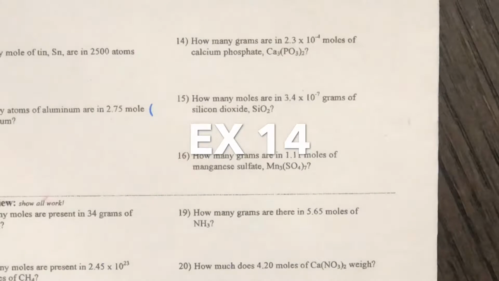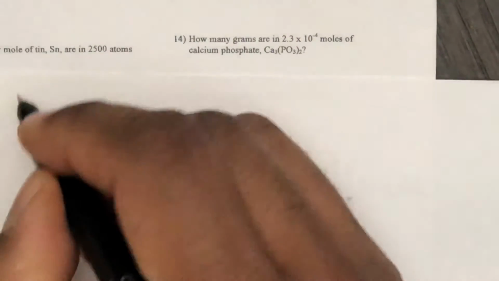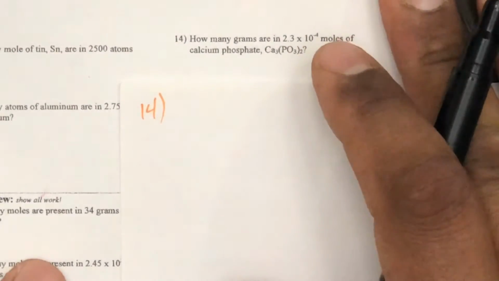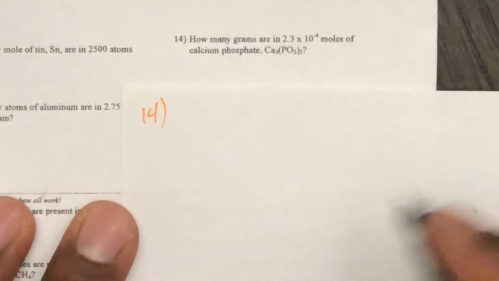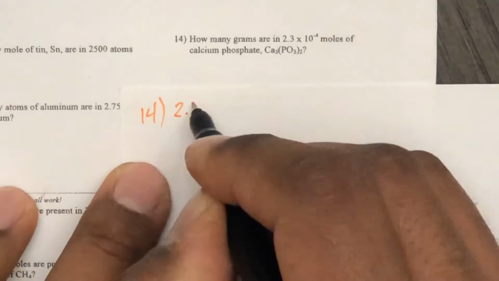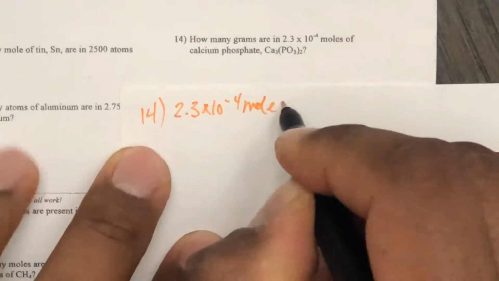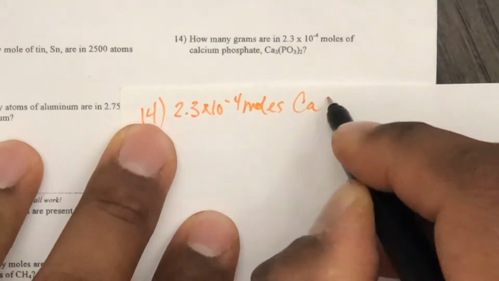Now we're gonna do 14. And then 14, it's telling us right here how many grams are in 2.3 times 10 to the negative 4 moles of calcium phosphate. So here for 14, your given will be 2.3 times 10 to the negative 4 moles of calcium phosphate.